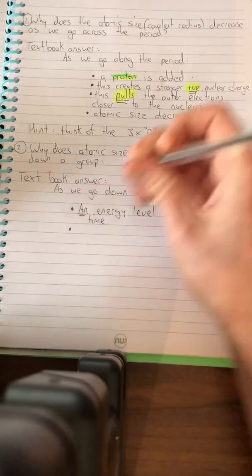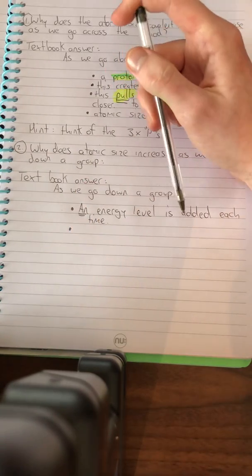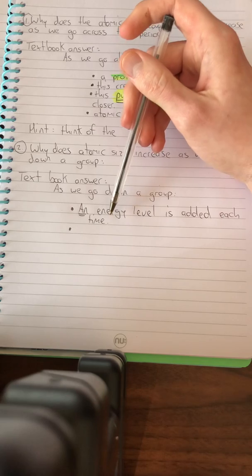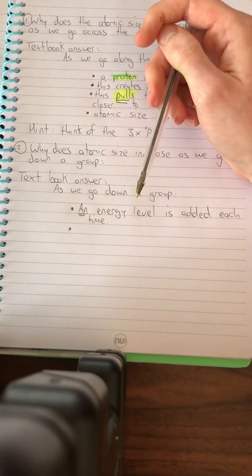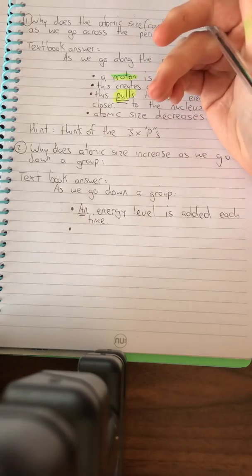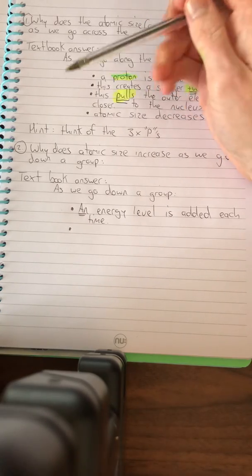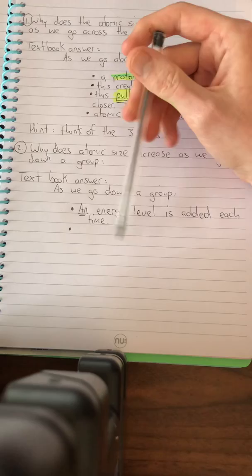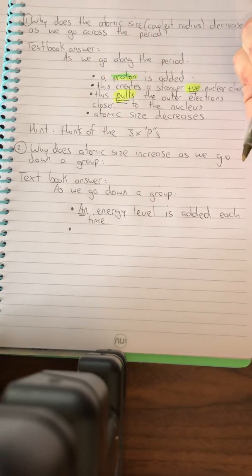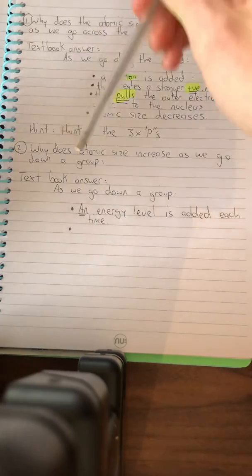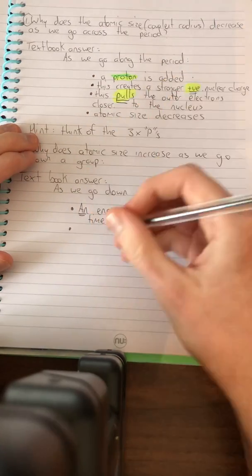So straight away, because an energy level is added each time, the atomic size will instantly get bigger. However, there is another point to it. What I'm going to do, I'm going to write it down, and then I'll explain it to you with a wee sort of diagram. So, energy level is added each time.